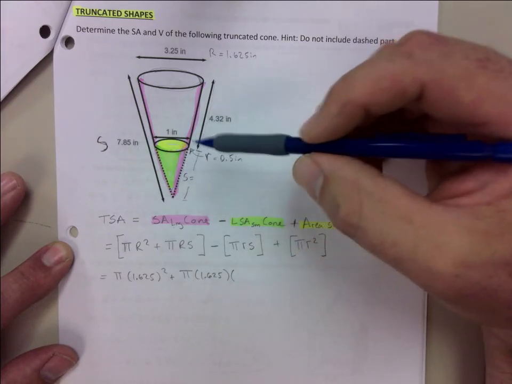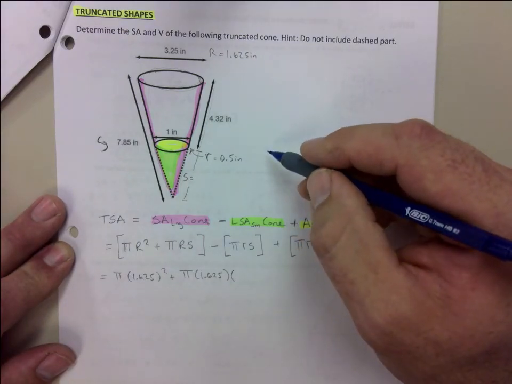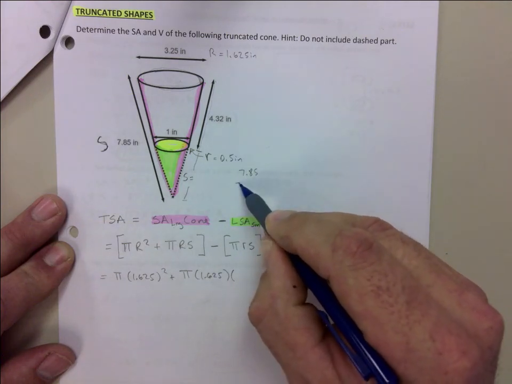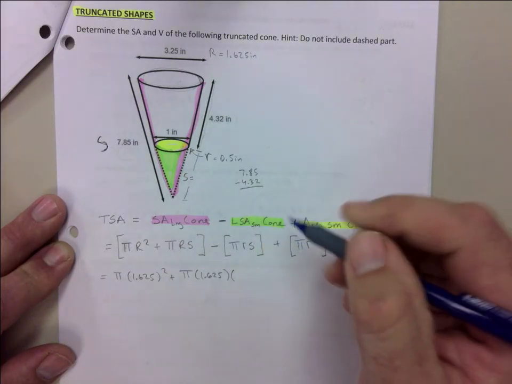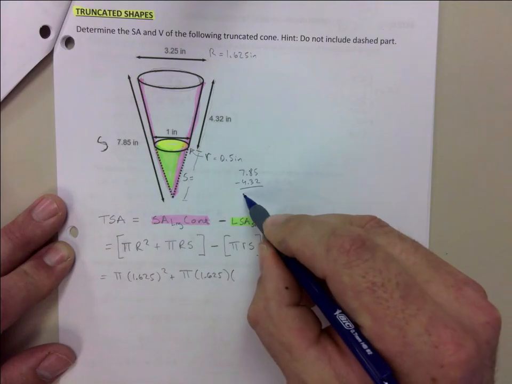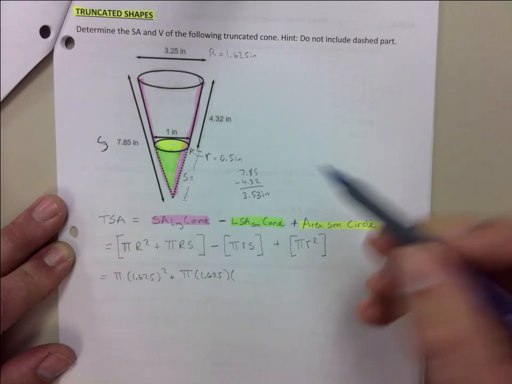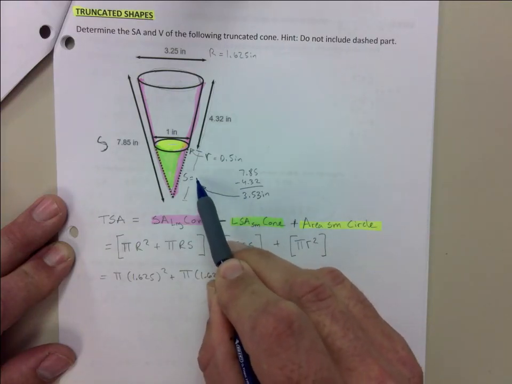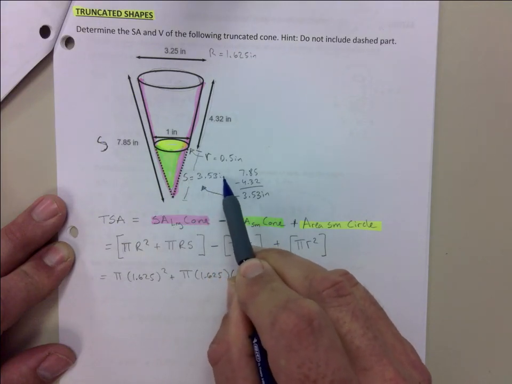Minus. Yeah, so I'm going to do that on the side here. 7.85 minus 4.32 is 3.53 inches. That is the number I'm going to assign to lowercase s.